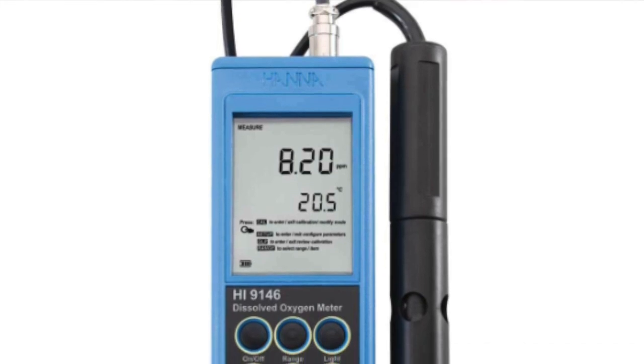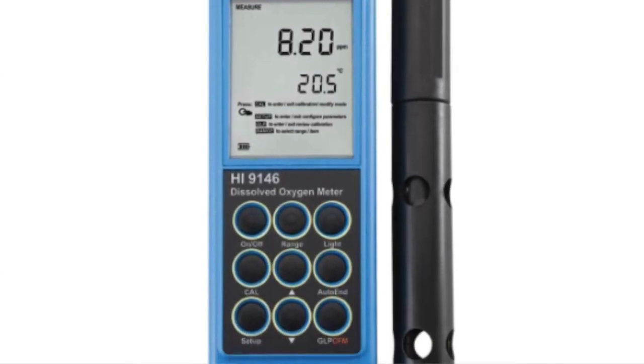Since technology has advanced, there's also a much easier way to test dissolved oxygen. Here's a picture of a monitor that can be used to test any water sample you would like and give you the reading on dissolved oxygen right away.